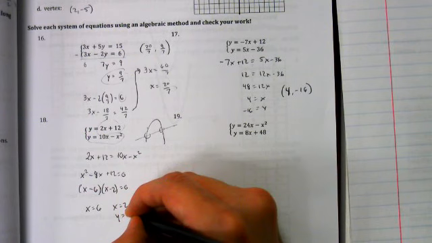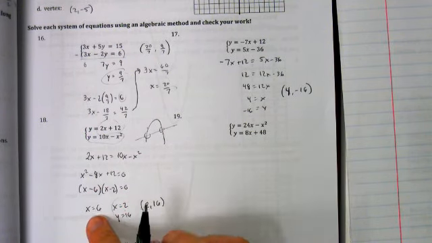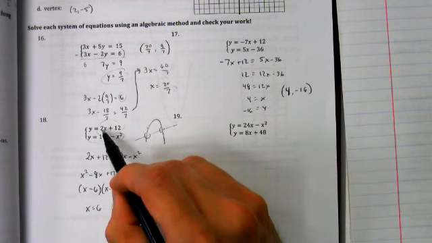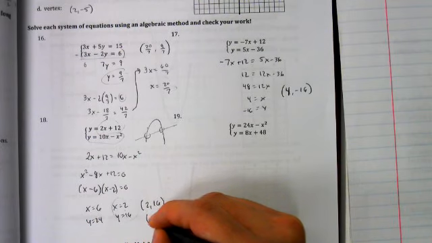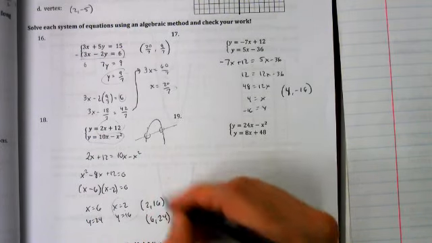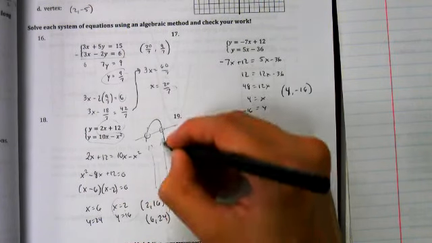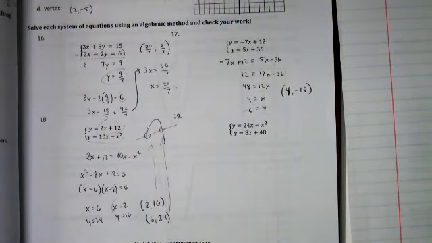So y equals 16. One point is going to be (2, 16). If I plug in 6, I get 12 plus 12, which means y will equal 24. So the other answer will be (6, 24). These are the two points where the line will cross the parabola.